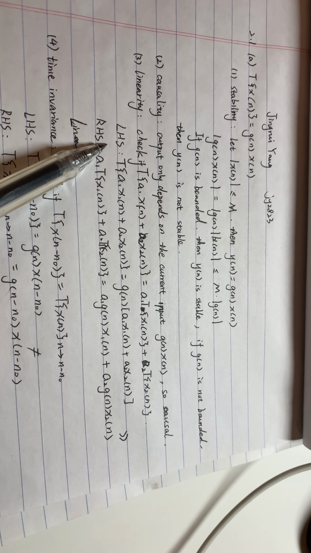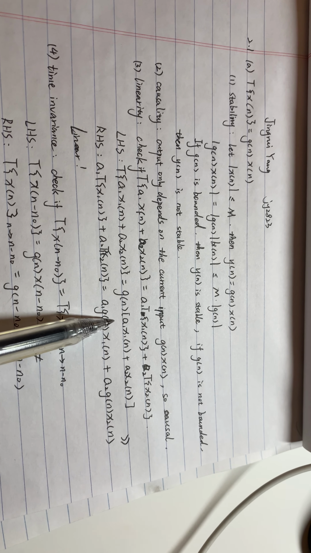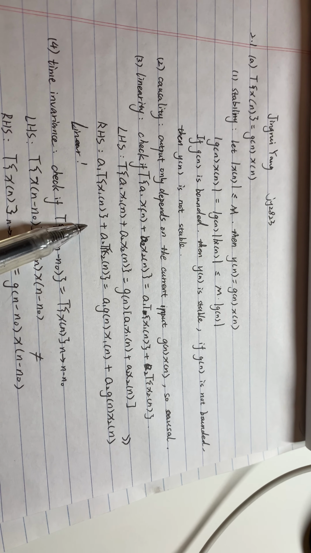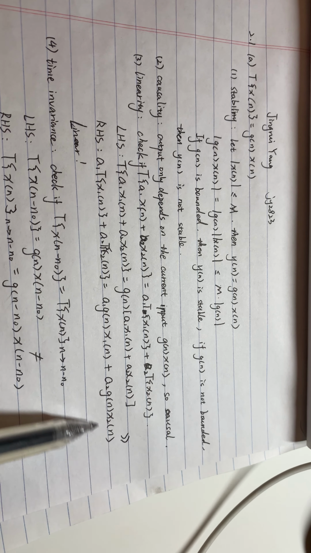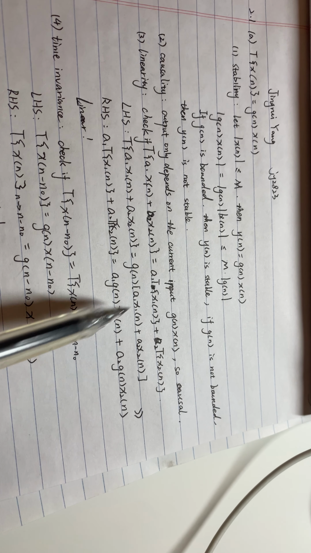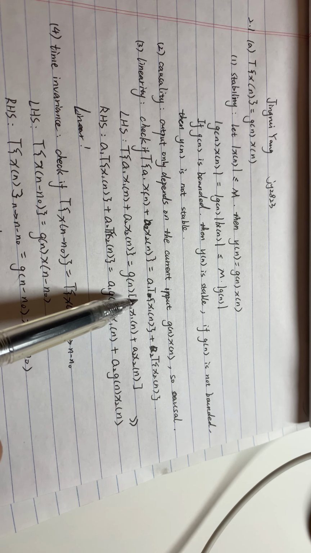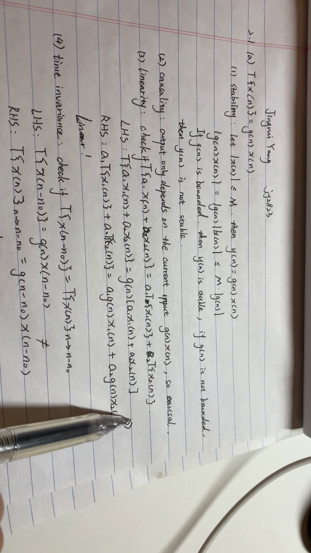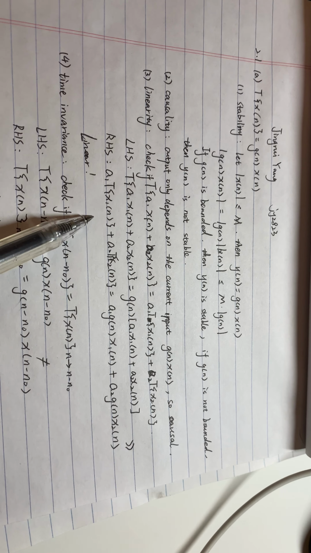We can get the left-hand side as this term, and the right-hand side as this. It's clear that these two formulas are equal to each other, so the system is linear.